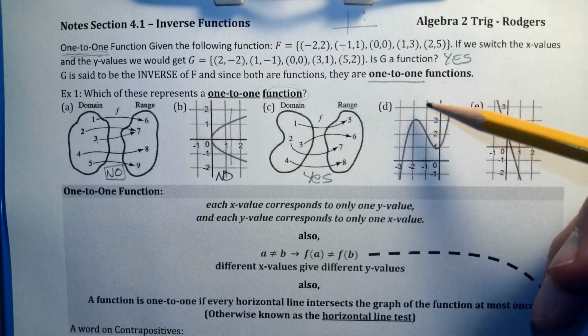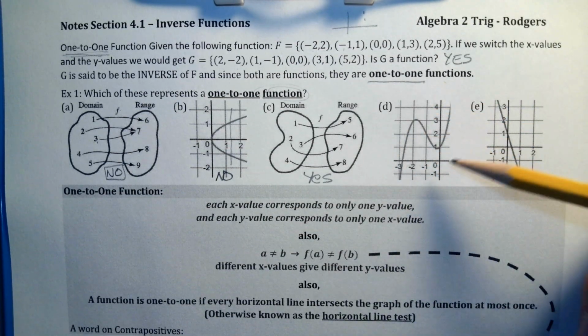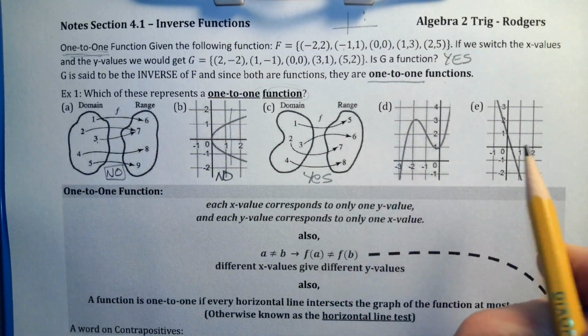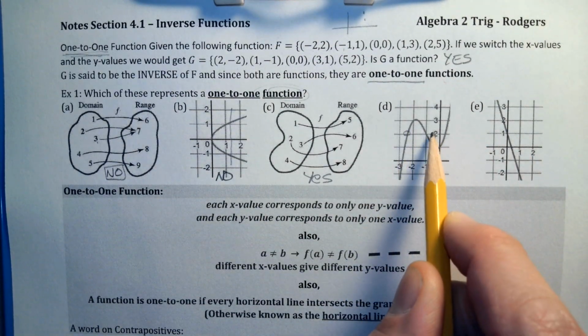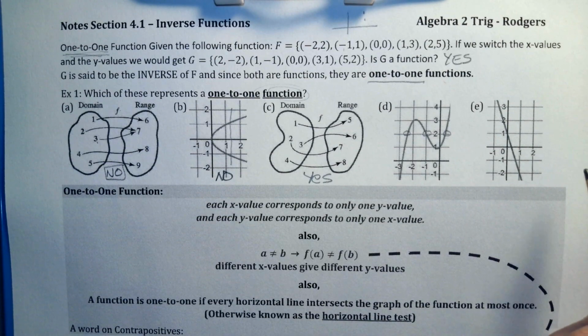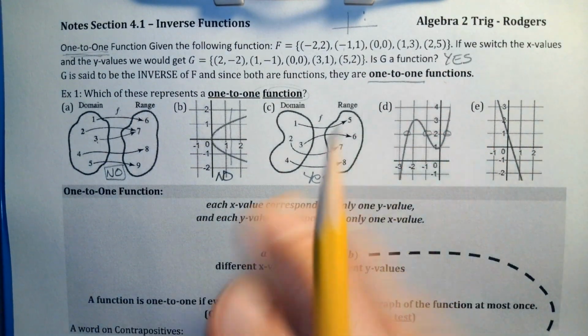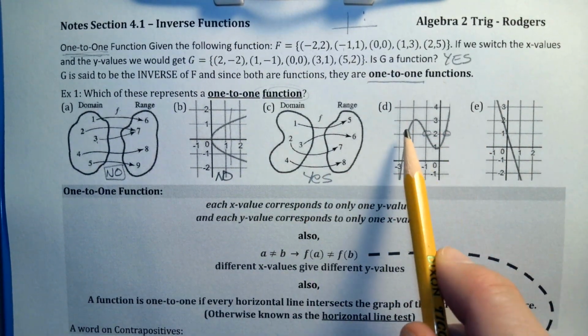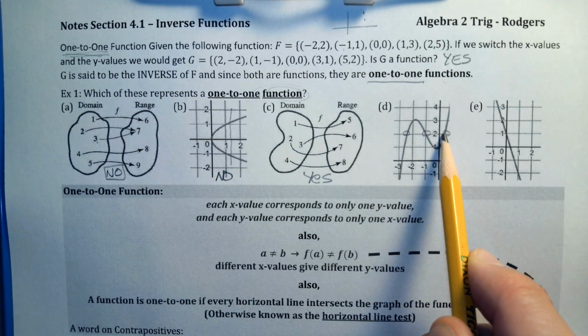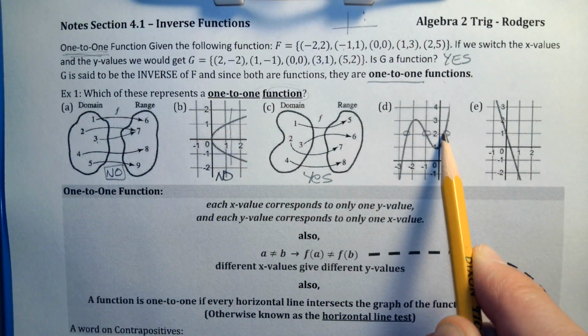So if we were to reverse these, right? Like I'm looking at this point, and this point. If we were to make the x's the y and the y the x's, all three of these points would have the same x, but different y's. So that would be a problem.